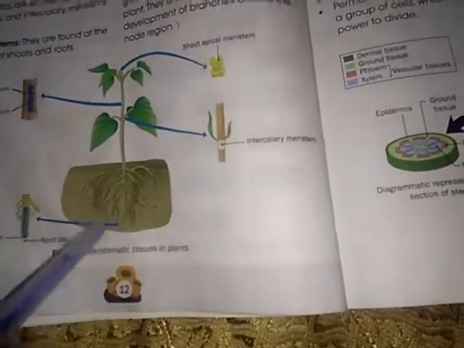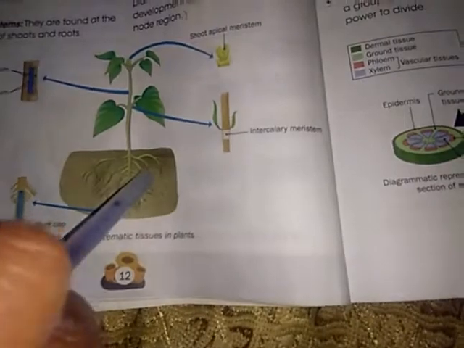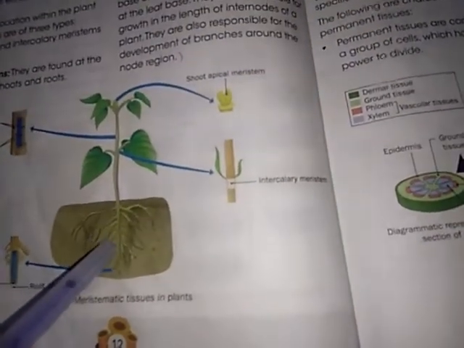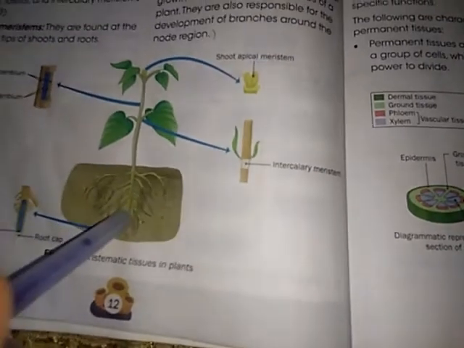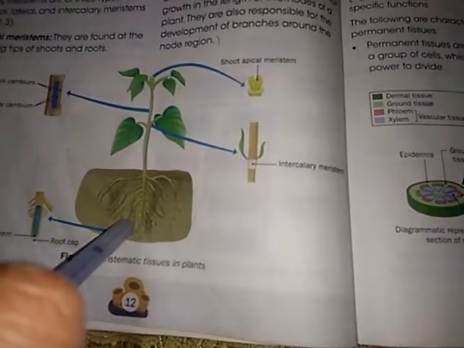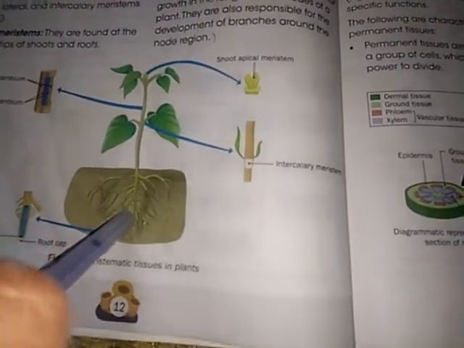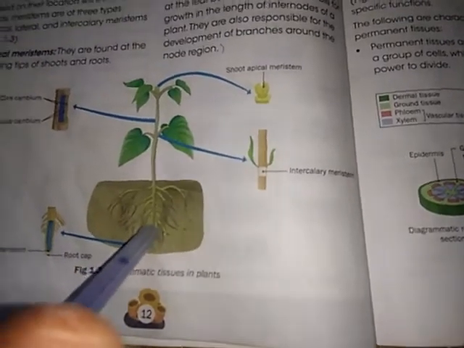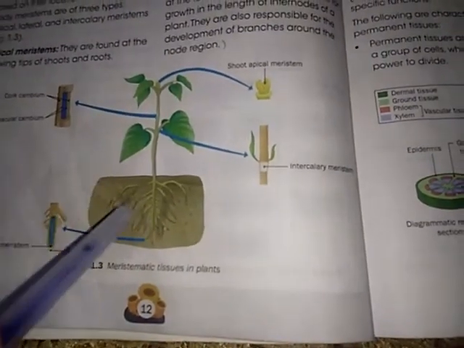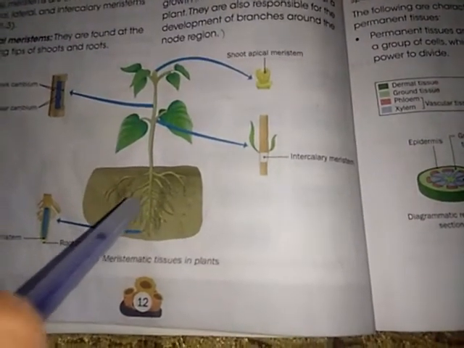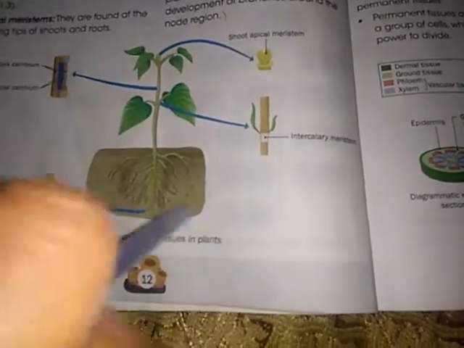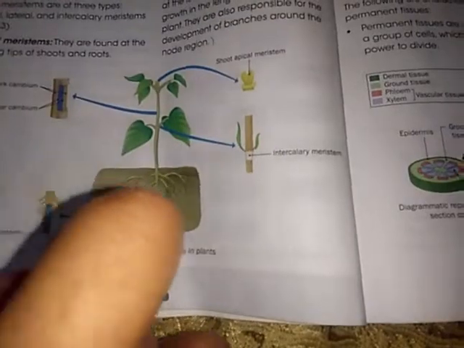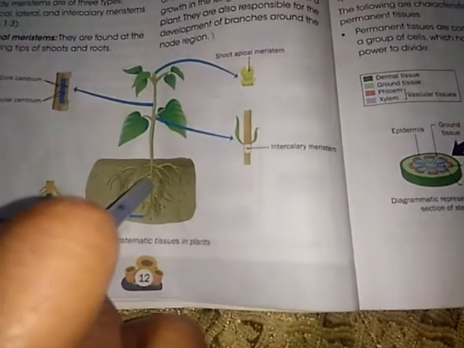In the root system. In the root system, what type of tissue is present? Ground tissue. What is the help of ground tissue? It stores the food. Now you understand?